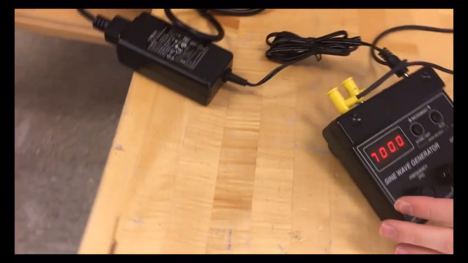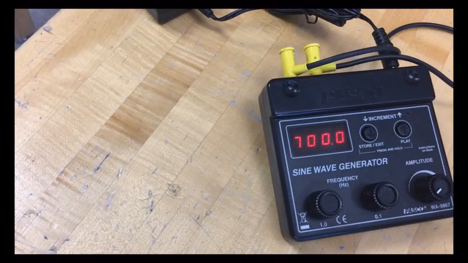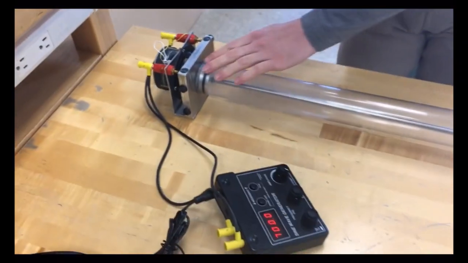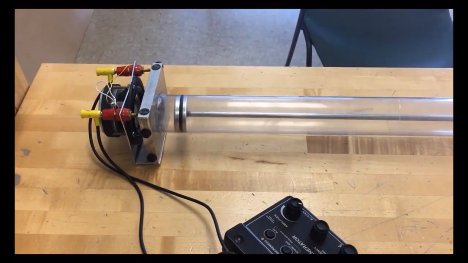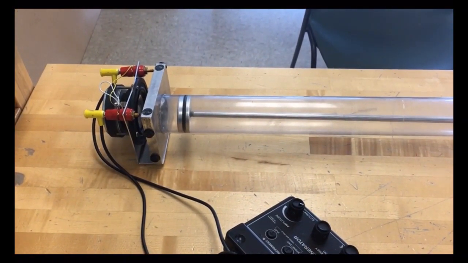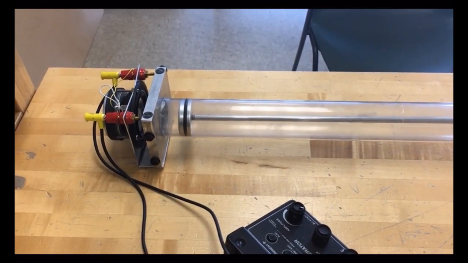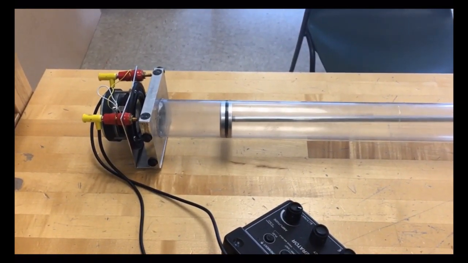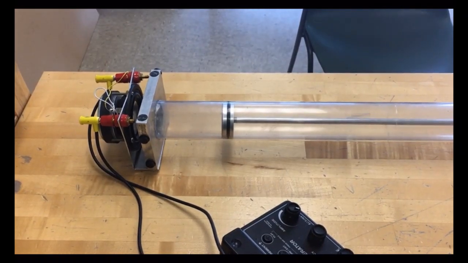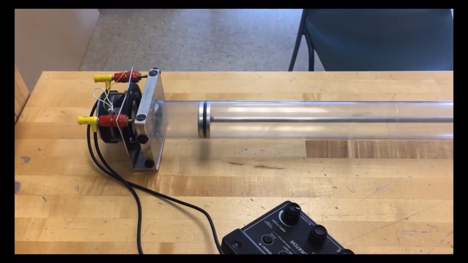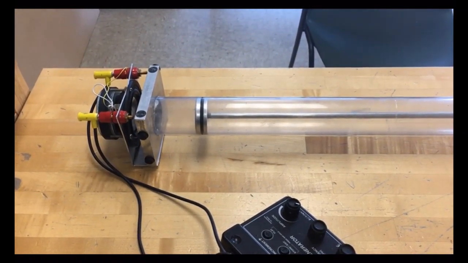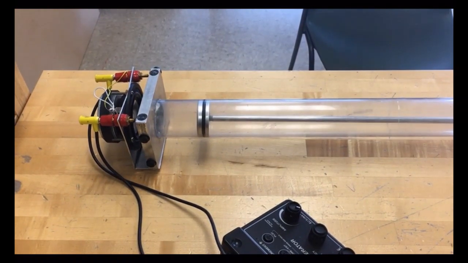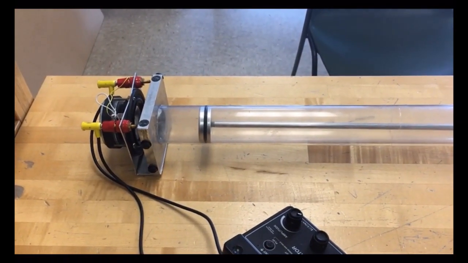Okay, so here we have the sine wave generator set at 700 hertz, so you'll want to notate that. What we're going to do is pull back the stopper to change the effective length of the tube and listen for resonance, where we hear the amplitude of the sound waves go up. I'll just try to hear where the sound seems louder, and once it's louder I'll position the stopper there, and then we can measure that.